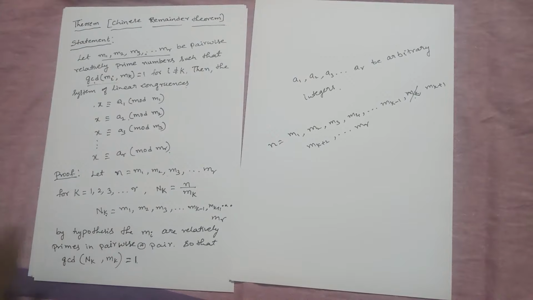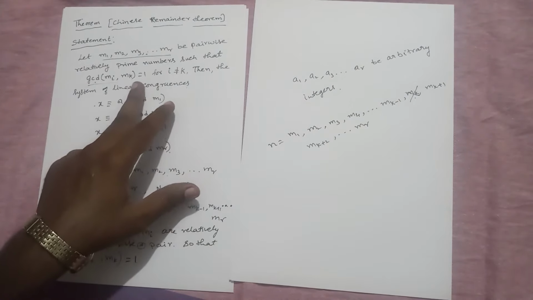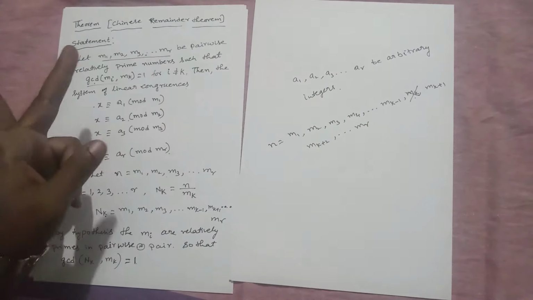The product of any pairwise relatively prime numbers has GCD always 1, so that is relatively prime numbers.